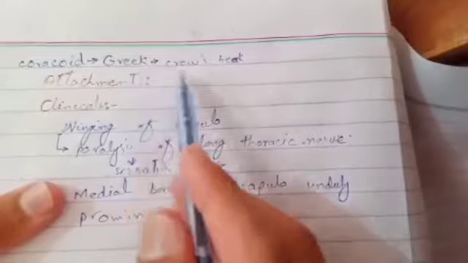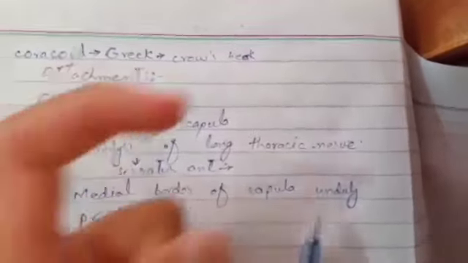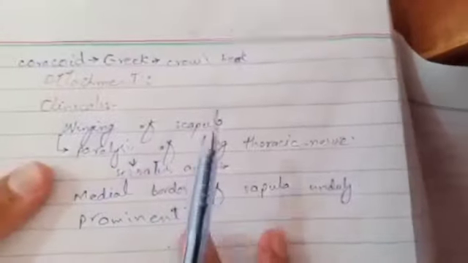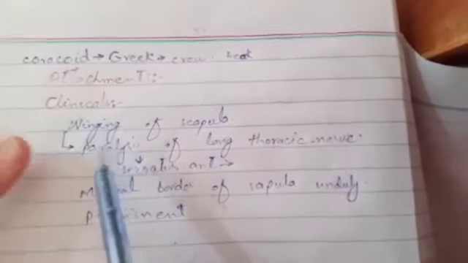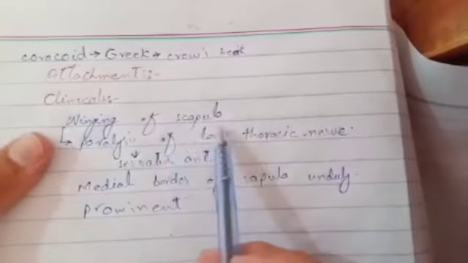And then the last process is the coracoid process. Its name is derived from a Greek word which means crow's beak, and its shape is just like a bent finger or a crow's beak. And then its attachments, but first we discuss its clinical.